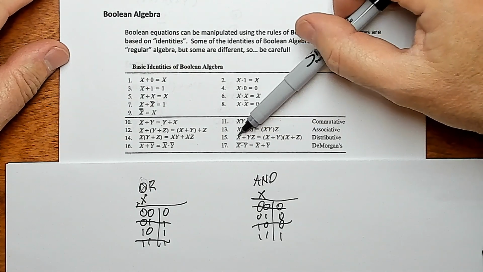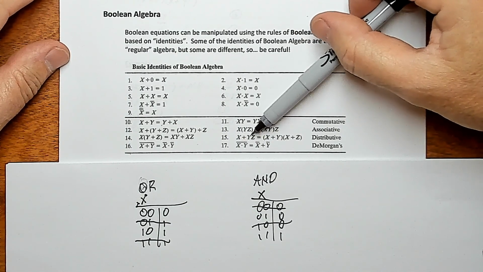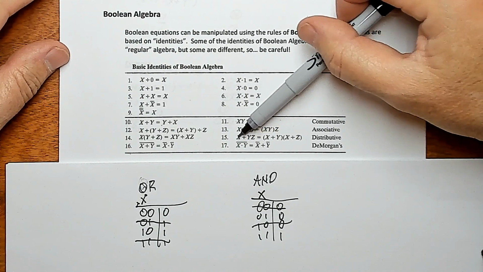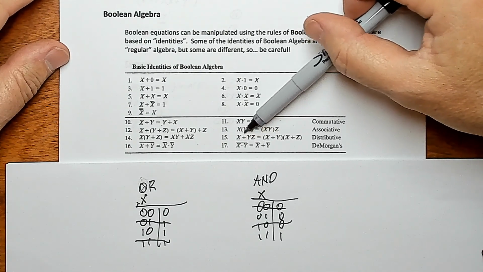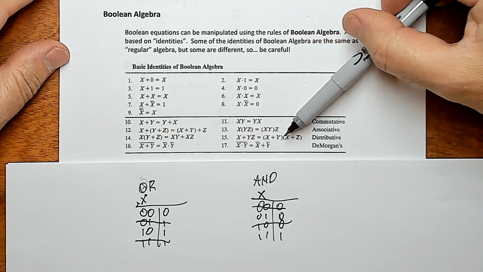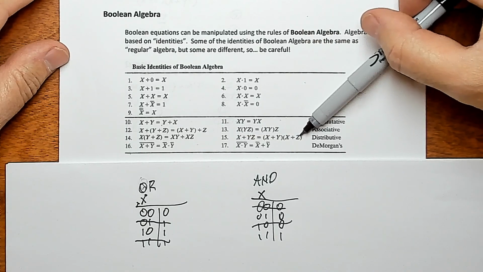So we can OR the x into the product over here, or into the AND. We can take this x and put it in here. So it'd be x or y, and x or z. Okay, so this is different.